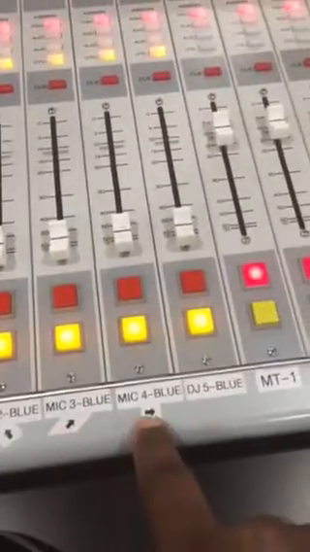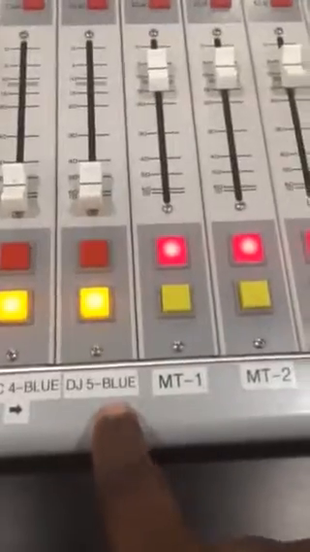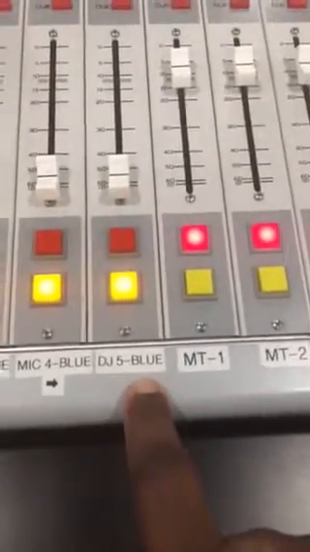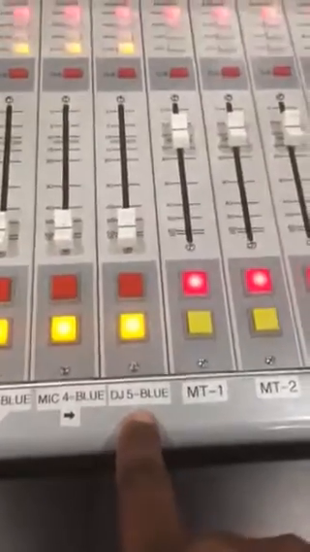Mic 3 and mic 4 are as follows. Mic 3, mic 4. Lastly, we don't call it mic 5, but it's pretty known that the DJ mic is part of the DJ system.